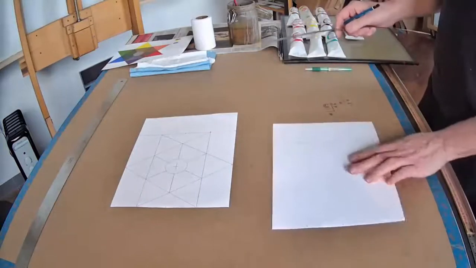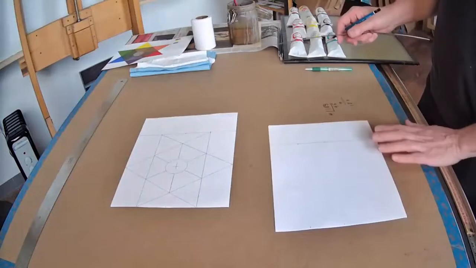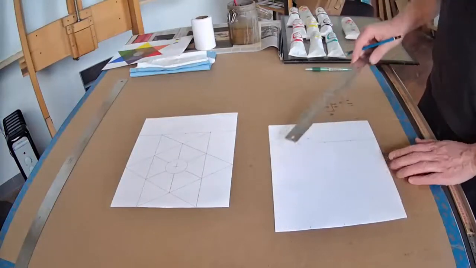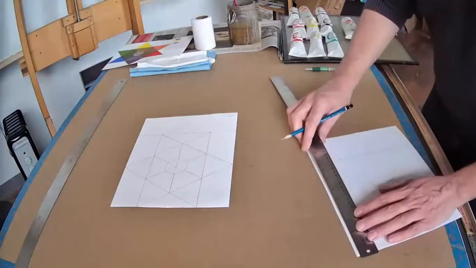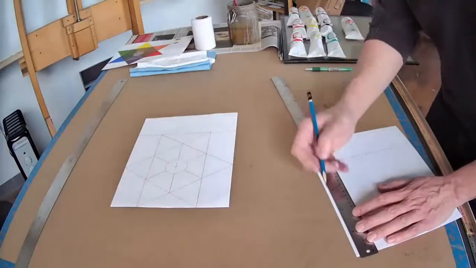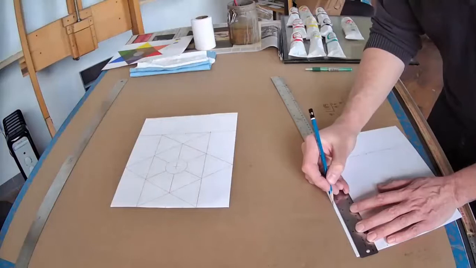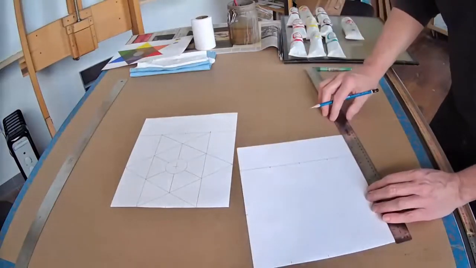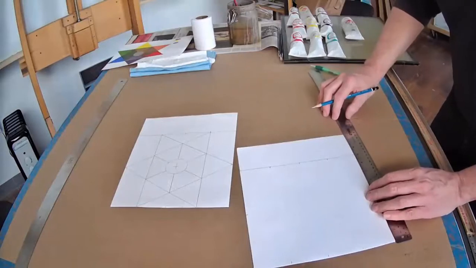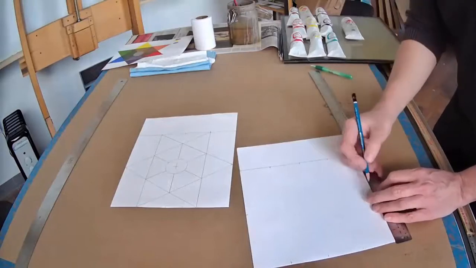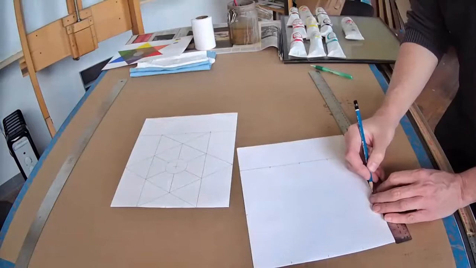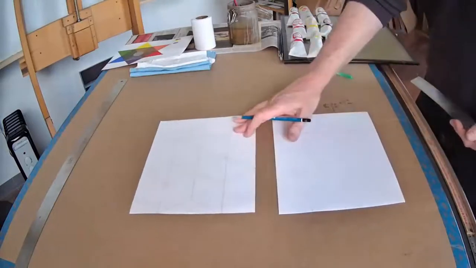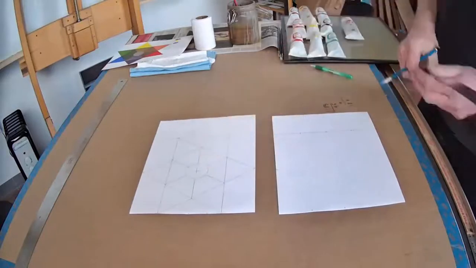So I have the left hand and the right hand edge divided into quarters. And then the top and the bottom edge, I'm just going to divide in half. I'm going to put a mark, top at 4.5, and the bottom at 4.5. And that's going to serve as my guide for the color star.